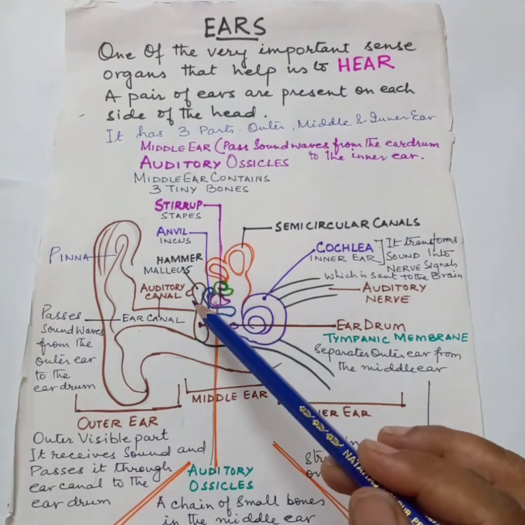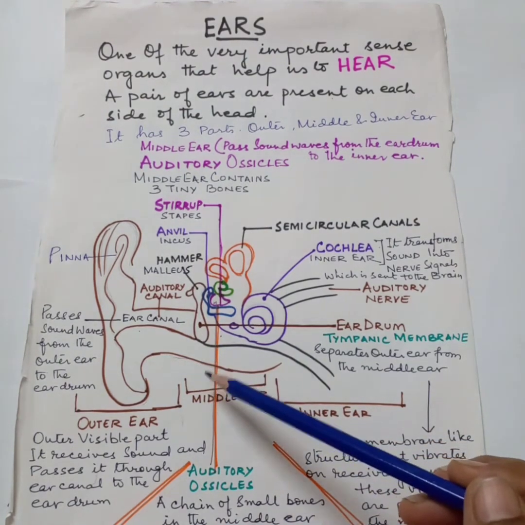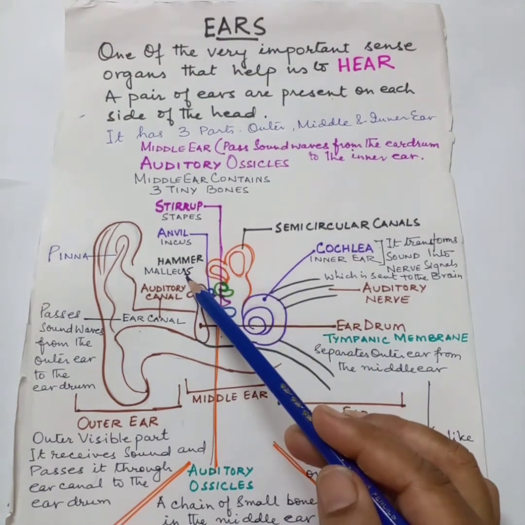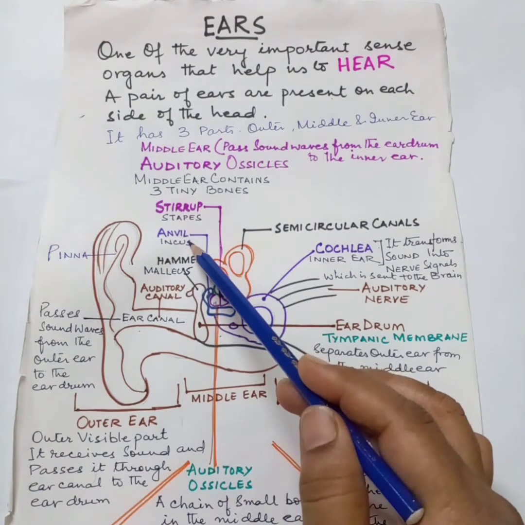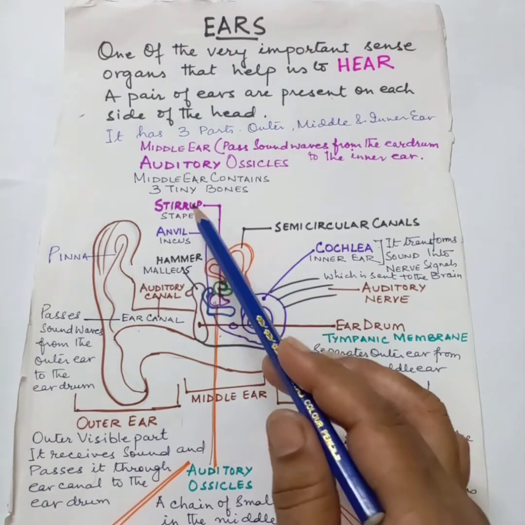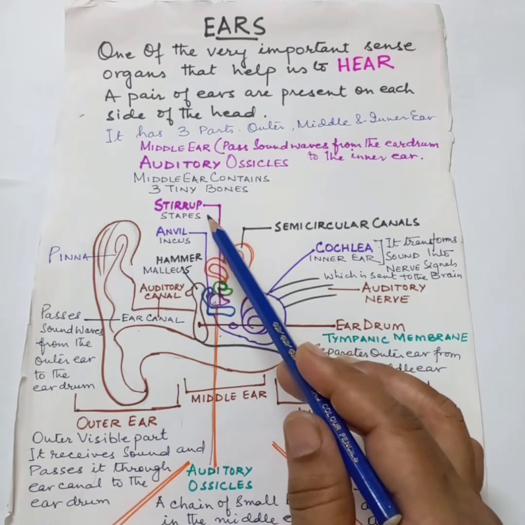The middle ear has a chain of 3 bones: the malleus, the anvil or the incus, and the stapes or the stirrup, and this stirrup is the smallest bone in the human body.